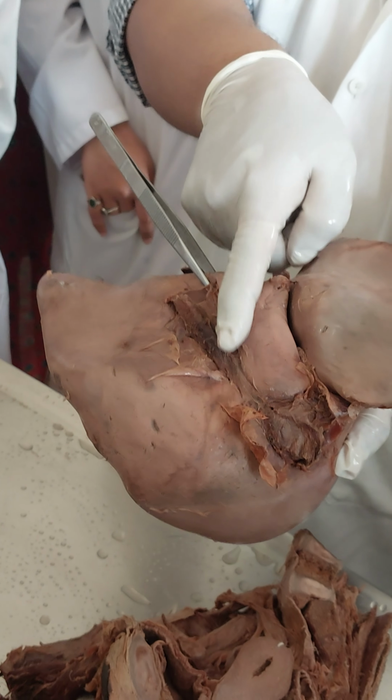Now the last thing to be appreciated in the body is the divisions of the peritoneal cavity. There are two broad divisions of the peritoneal cavity. They are sac-like. One is called the lesser sac, smaller in size. One is called the greater sac, larger in size. You can just visualize in your mind's eye what that is.